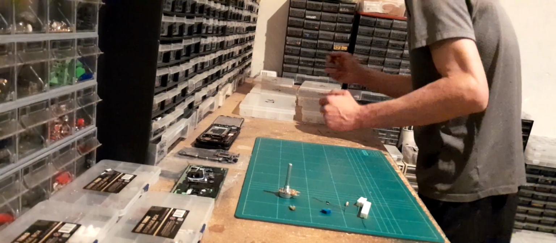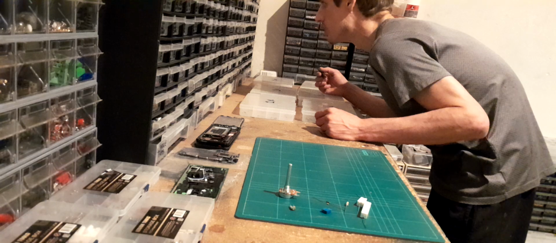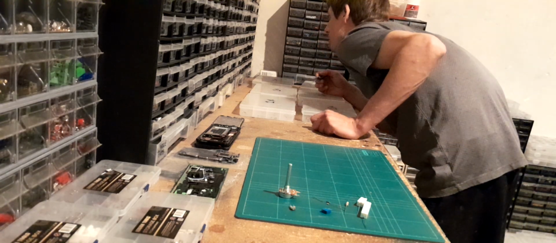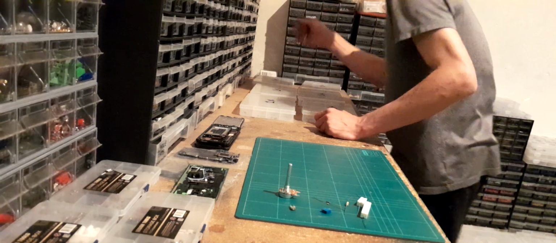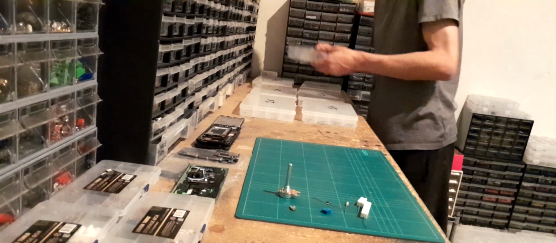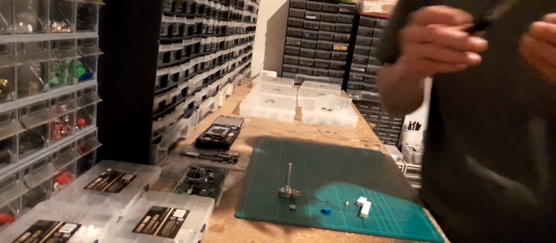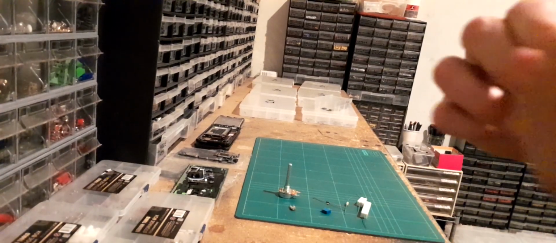Over here I've got a drawer full of shunt regulators, TL431s. Let me just see if I can find them. Yep, here they are. Now these are pulled from circuit boards, so they've got slightly shorter pins on them, but it's the exact same package.